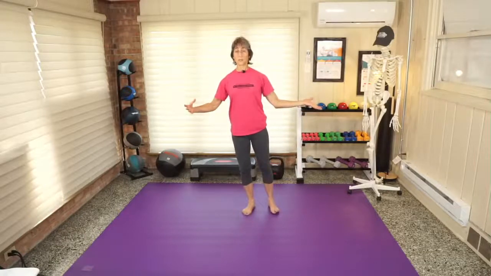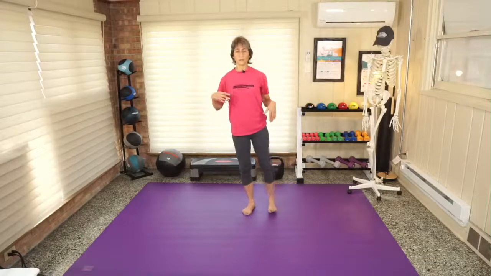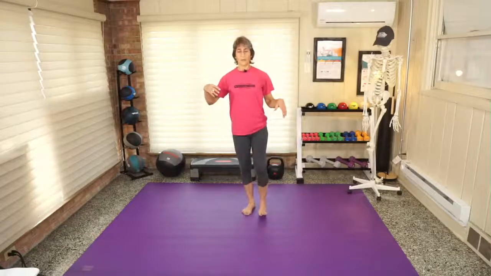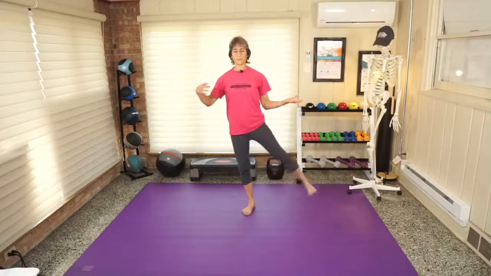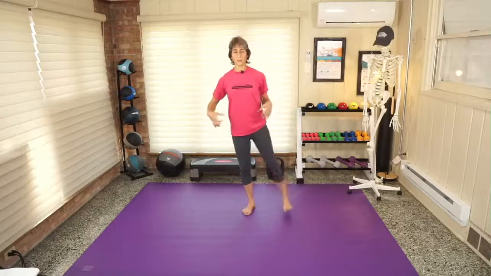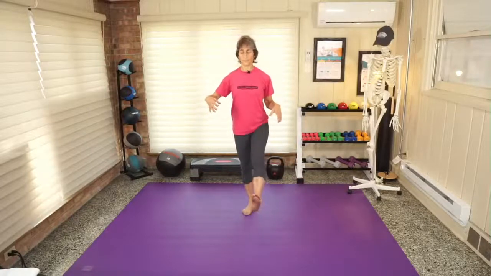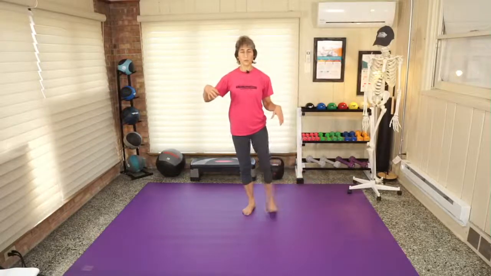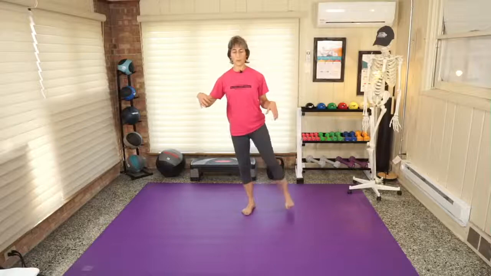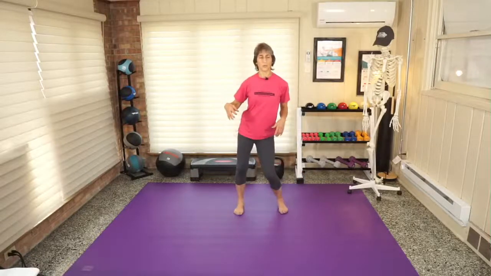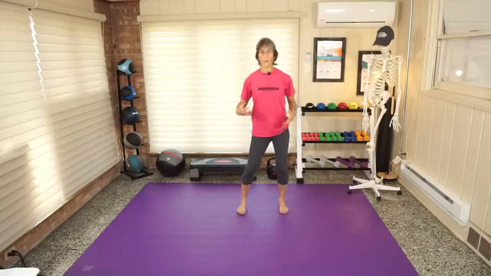So you want to stand up tall, lengthen your whole body, and that will help you maintain your balance. Keeping tight through the middle. We'll do 3 more, and 2 more, and 1 more. Good work. Shake out the hips. And we'll go to shoulders.